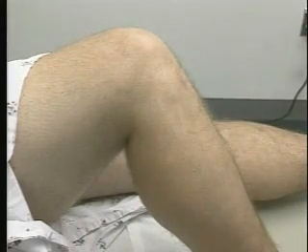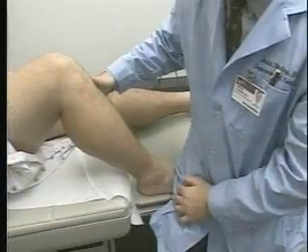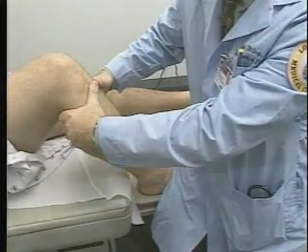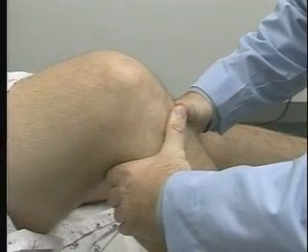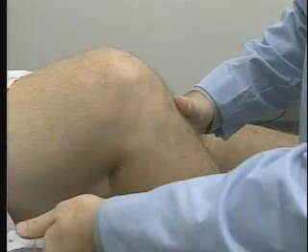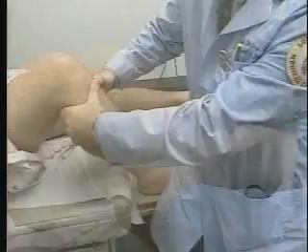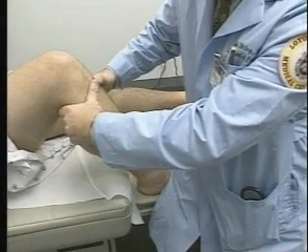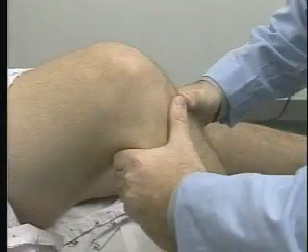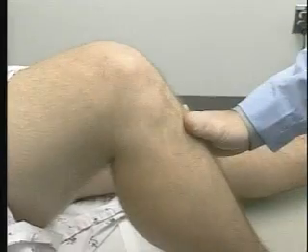In order to perform the test, the foot is stabilized, hands are placed on the proximal aspect of the tibia, and the movement is a pushing movement forward. Any evidence of movement is indicative of posterior cruciate ligament instability.